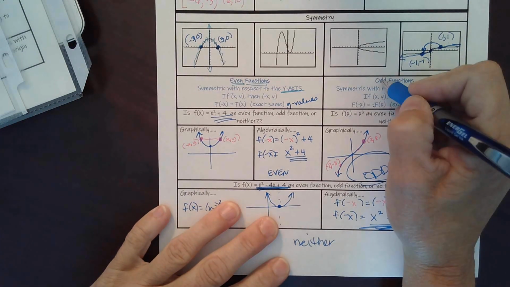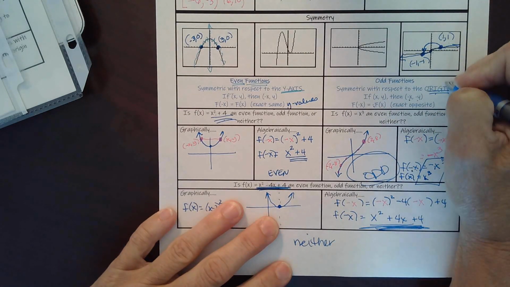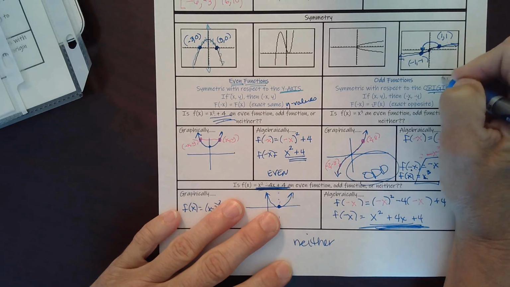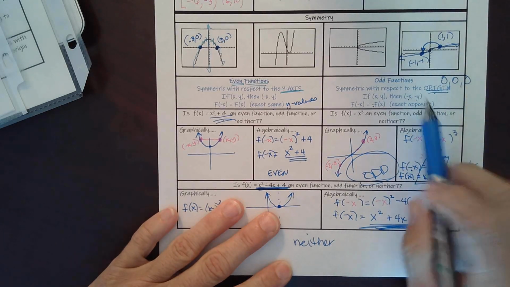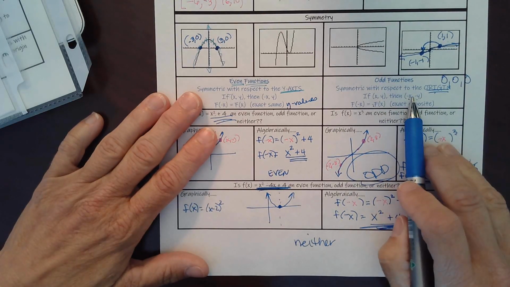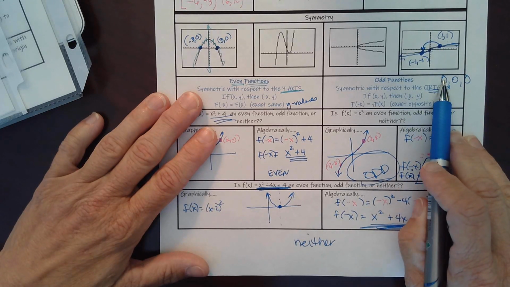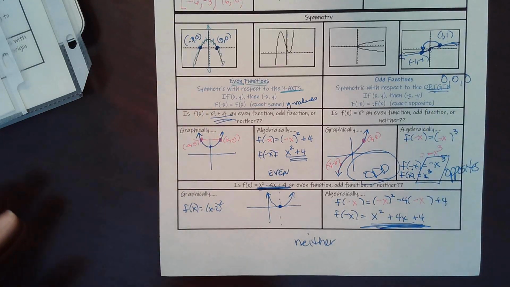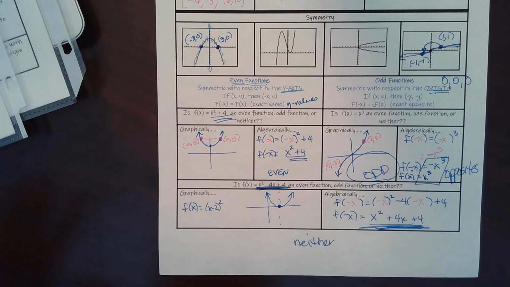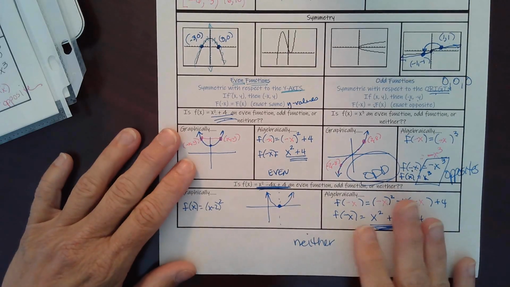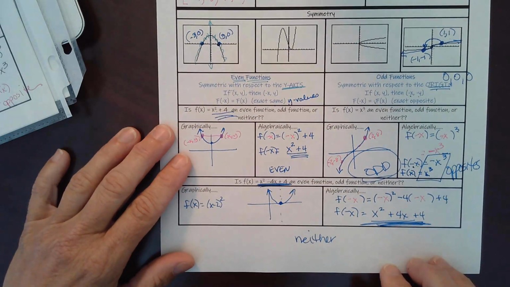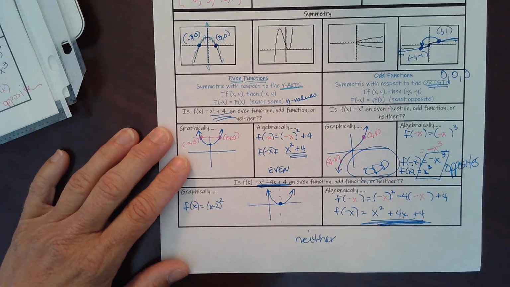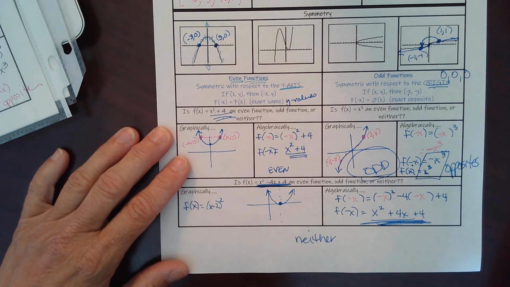And I like to remember that odd functions have symmetry with respect to the origin: O, O, O. Your x and your y values are opposite. Odd, origin, opposite: O, O, O. Okay, so that's going to conclude the third part of the video series for lesson 1. And we will wrap this up.